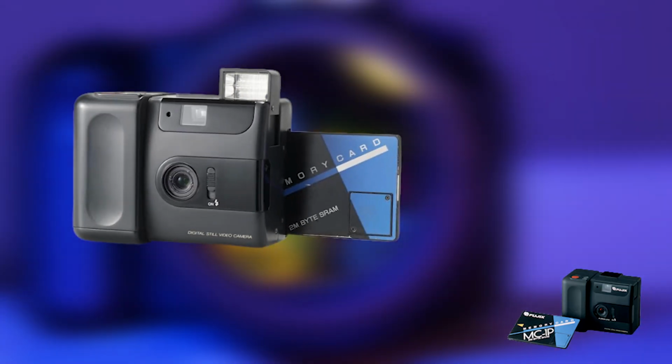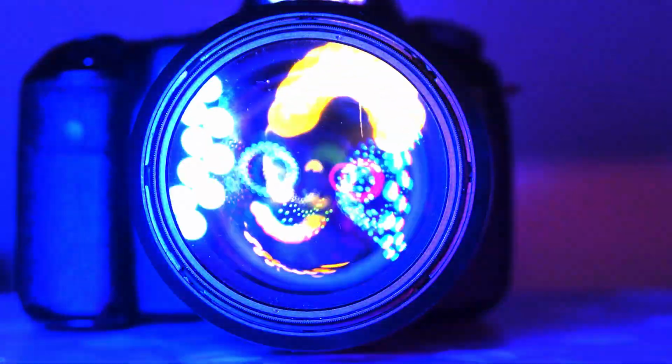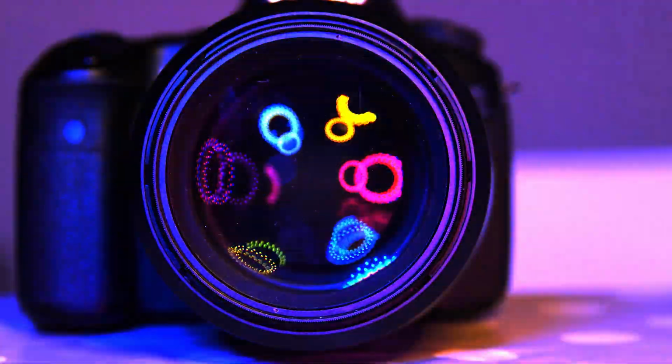1988. When Fuji introduced the DS-1P in 1988, we saw the beginning of digital cameras as we know them today, shooting compressed pictures and storing them on digital media.